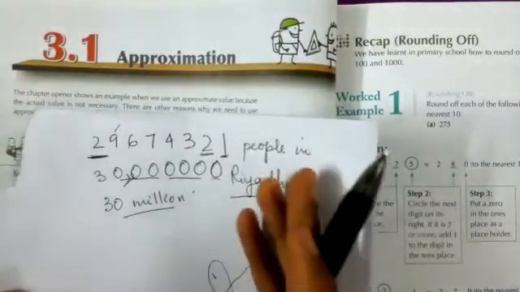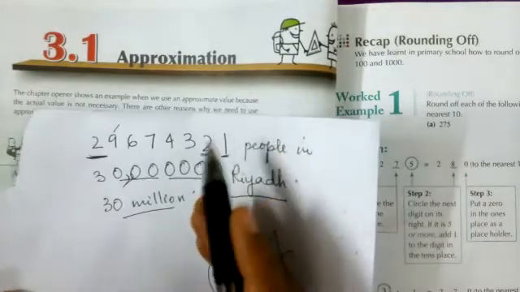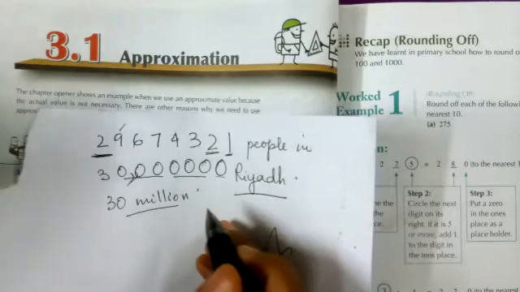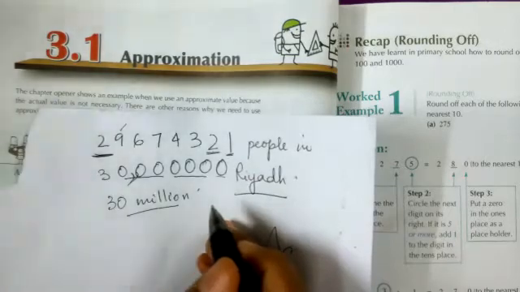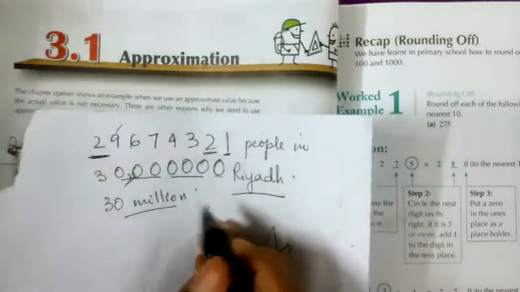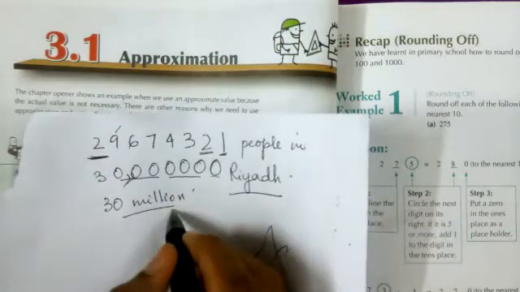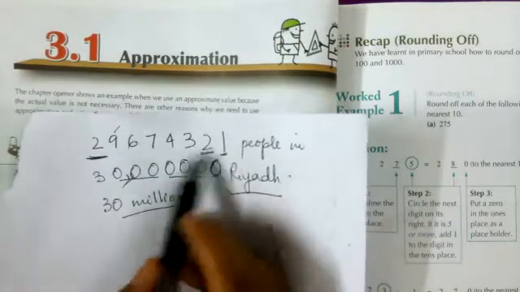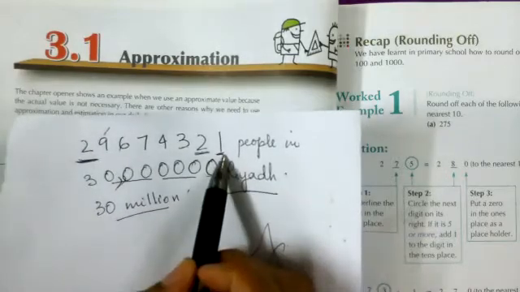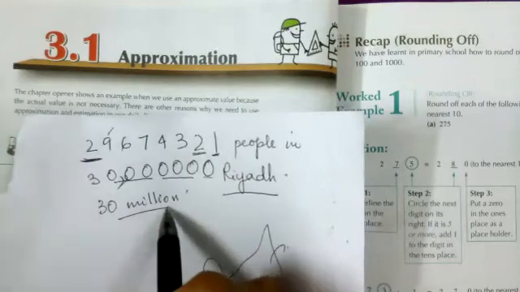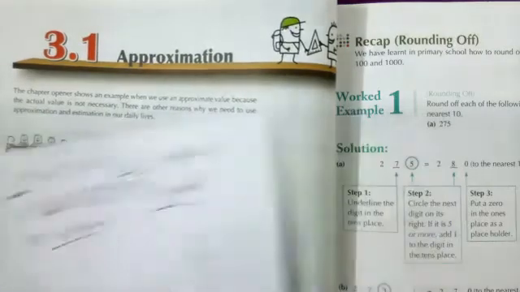If the government wants to build facilities for 30 million, then 30 million will be a more useful number for the government rather than this exact number. So that's where rounding off comes in. That's why rounding off is important.